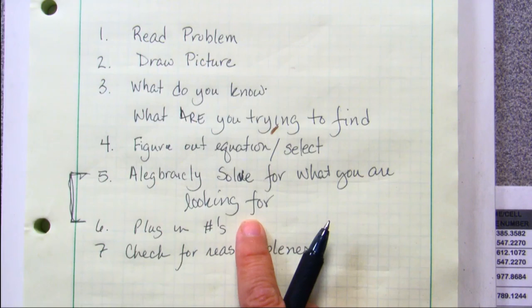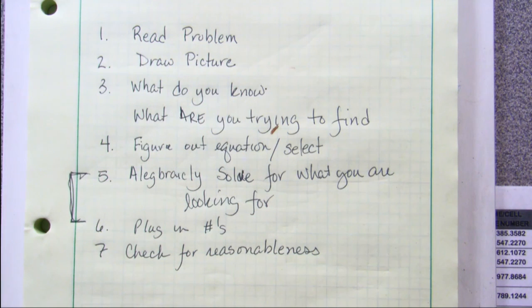If I plugged in numbers earlier, I have to go back to the step where I plugged in numbers and do it again. So it just depends on your particular situation. So that's the problem-solving strategy that our book gives us.